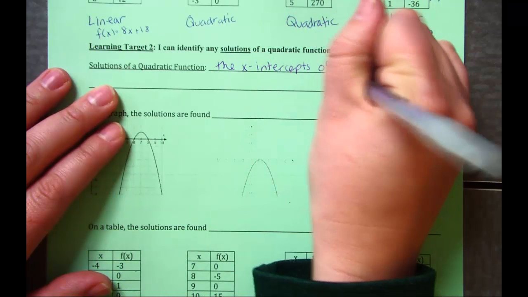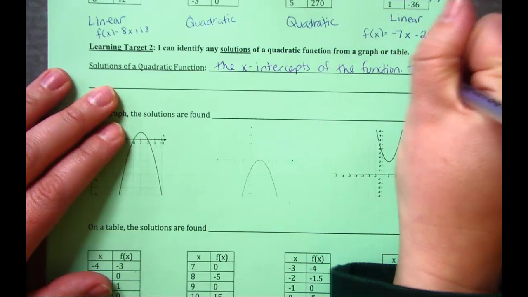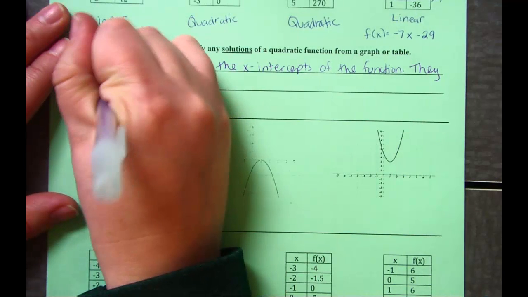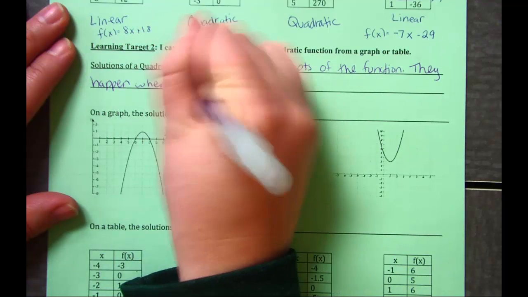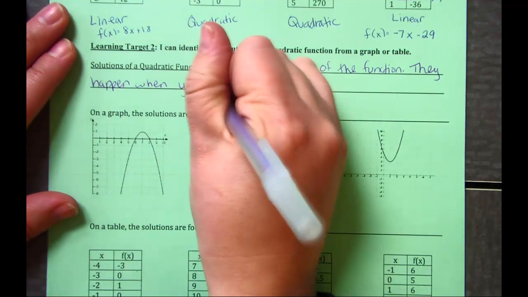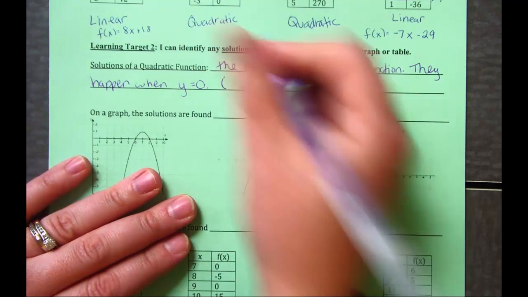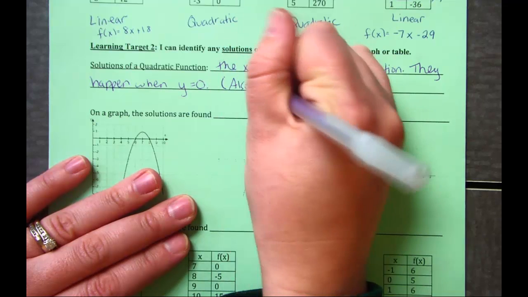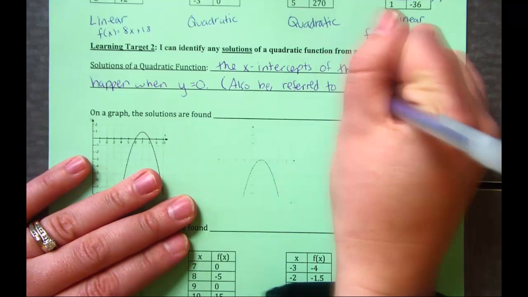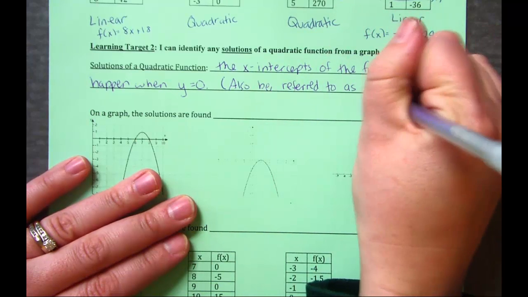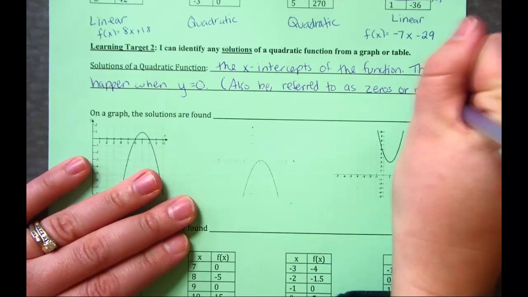x-intercepts of the function, which means they happen when y equals 0. And you might also see them referred to not as solutions, but they could also be referred to as zeros, since they happen when y equals 0, or roots.